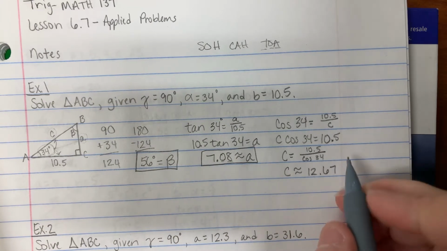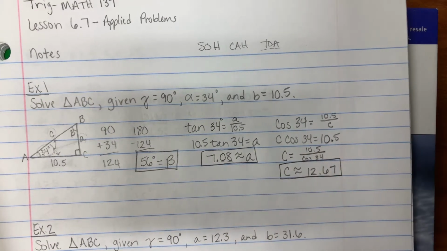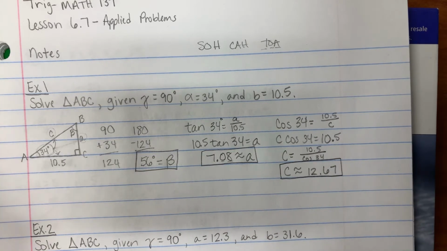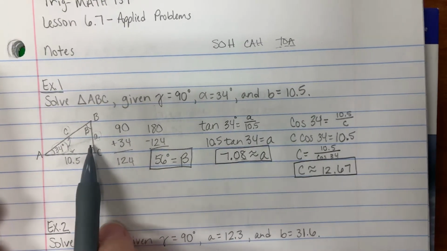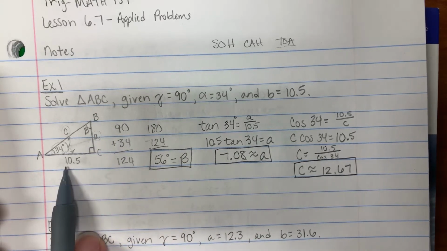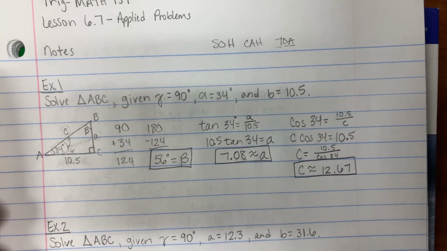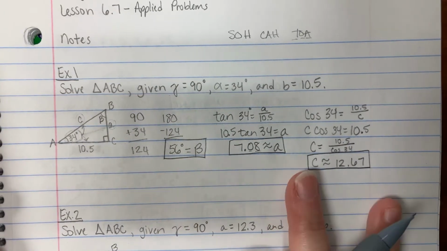Again, in your book, they probably would have just said 12.7. Another thing that you could do here is check these answers. You could say 7.08 squared plus 10.5 squared equals 12.67 squared and see if that actually works. But there's my 3 answers.